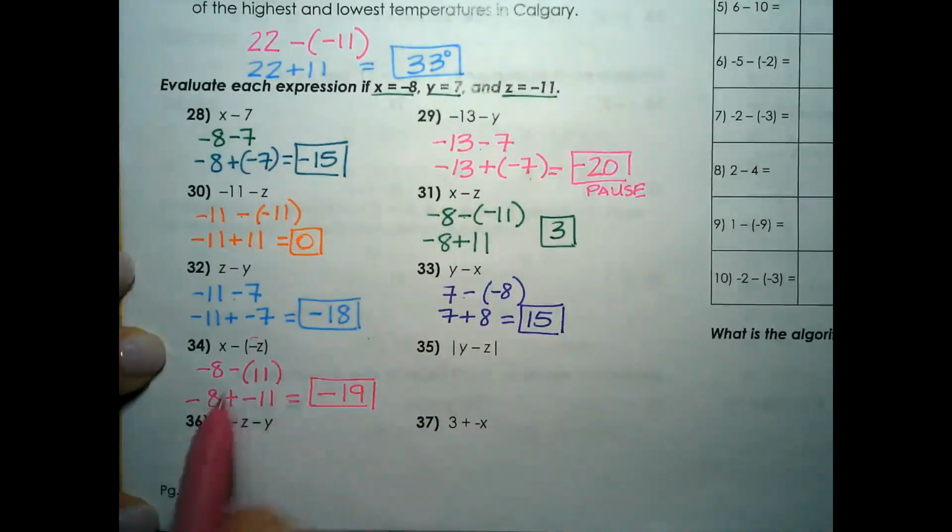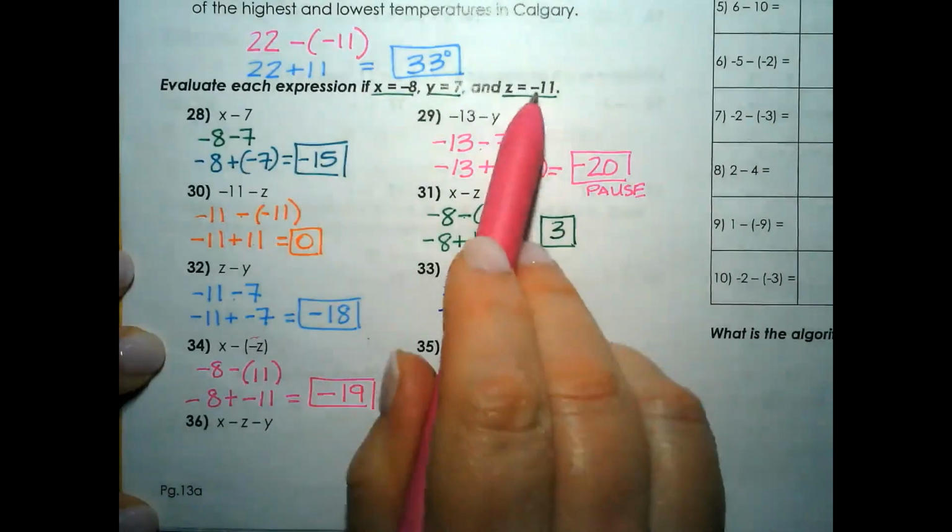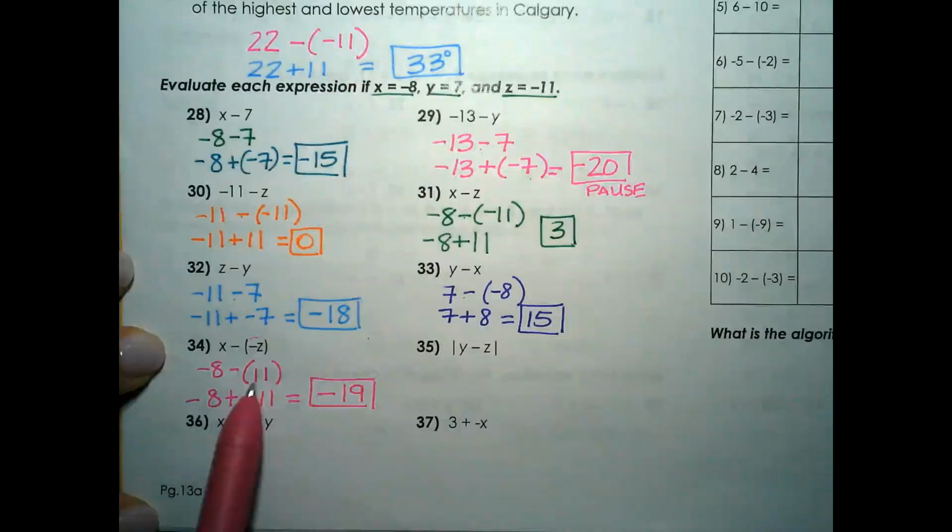I'm going to say that one more time. Whenever you see a negative sign in front of a variable like this, it means take the opposite of whatever z is. Since z is a negative 11, we're going to actually substitute in the opposite of that, which is positive 11.